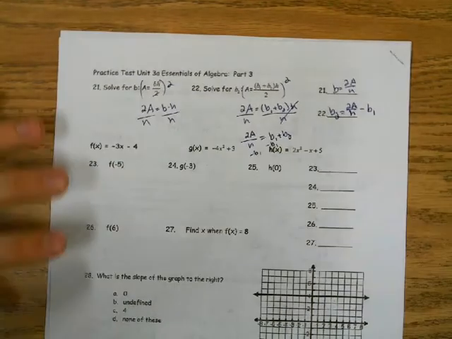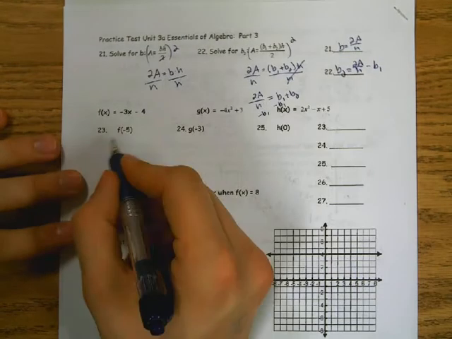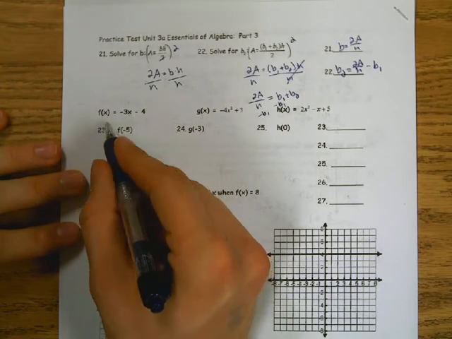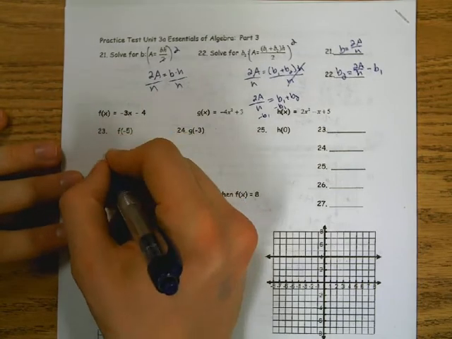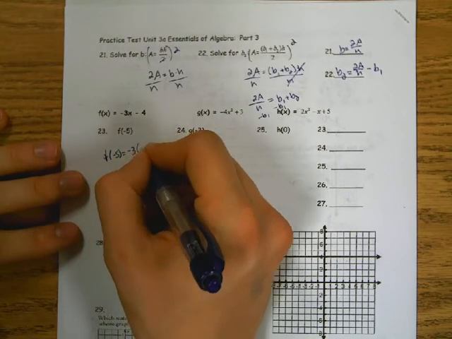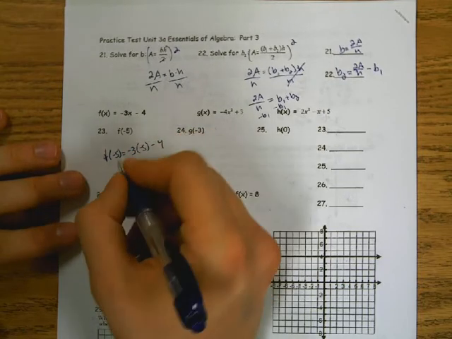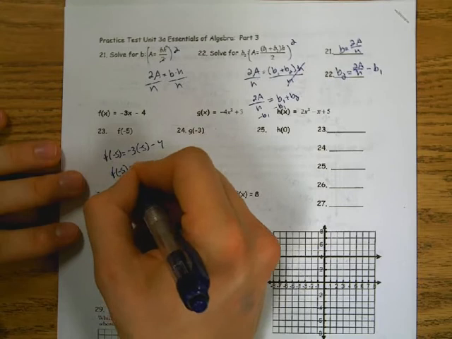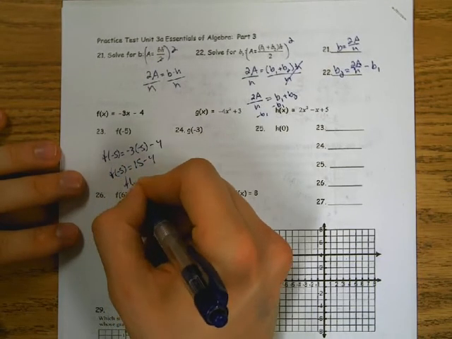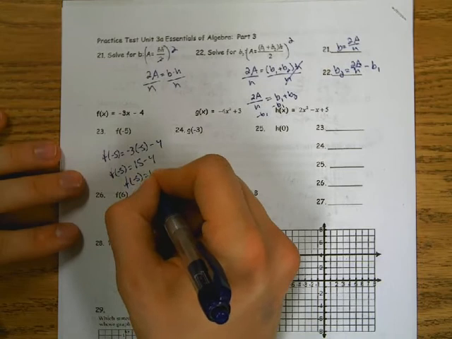Number 23. We're going to use equation f. We're going to put a negative 5 in for x. We want the function value of f when x is equal to negative 5. So the function value of f when x is equal to negative 5 is negative 3 times negative 5, putting a negative 5 in for x, and then solving it down. Negative 3 times negative 5 is 15. Minus 4 is 11. And that's it.